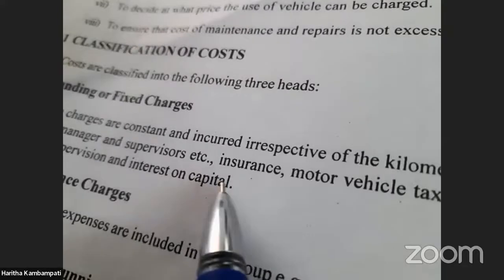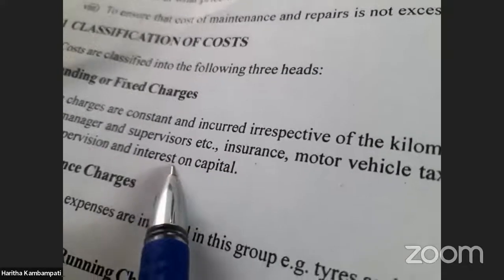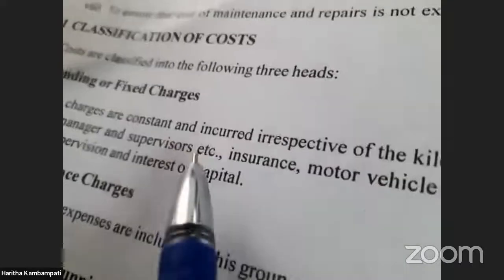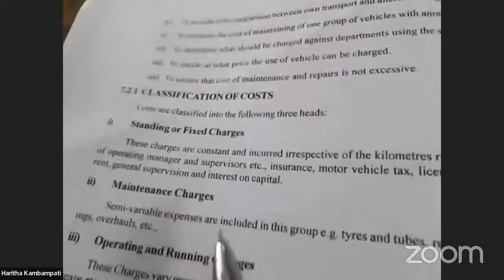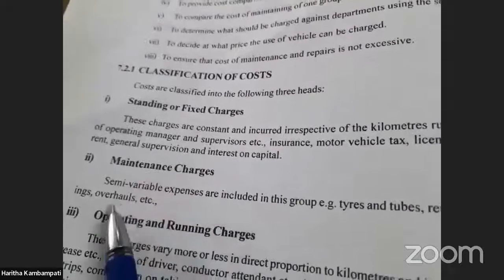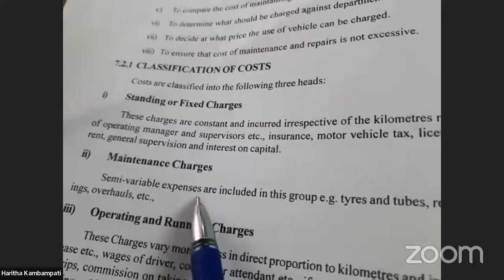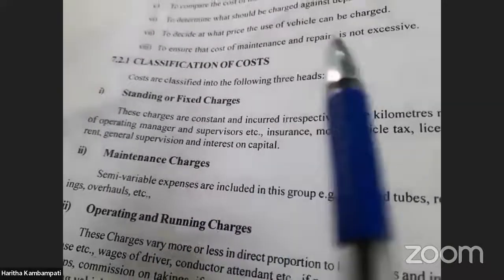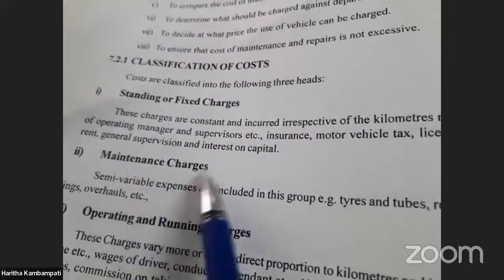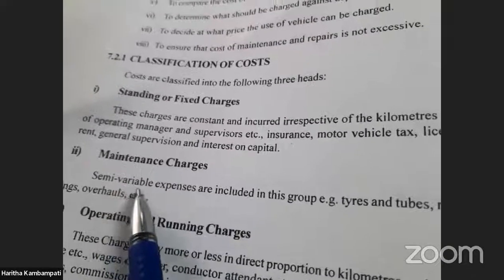After borrowing the capital on interest, whether we use it in the business or not, irrespective of that situation, we need to pay interest to that party, meaning creditors. So that is why it is called a fixed charge. Maintenance charge is nothing but semi-variable. To some extent these are fixed in nature, to some extent variable in nature. That's why maintenance charges are semi-variable.